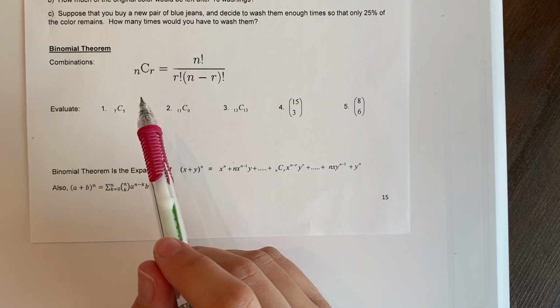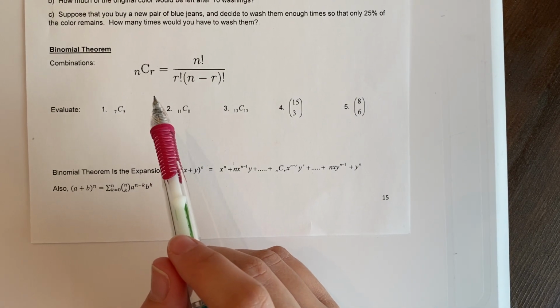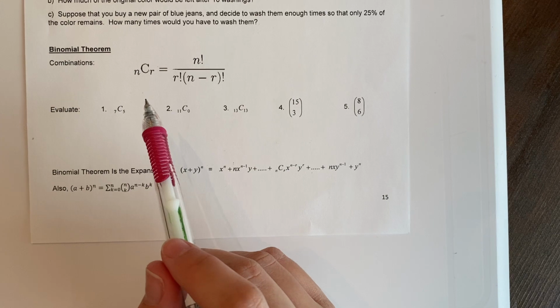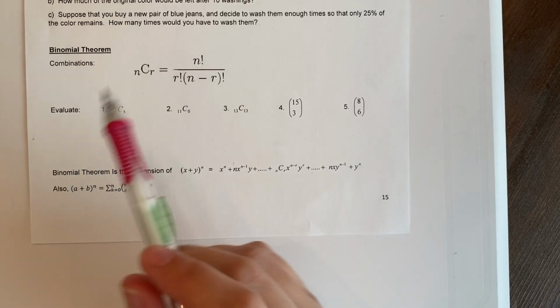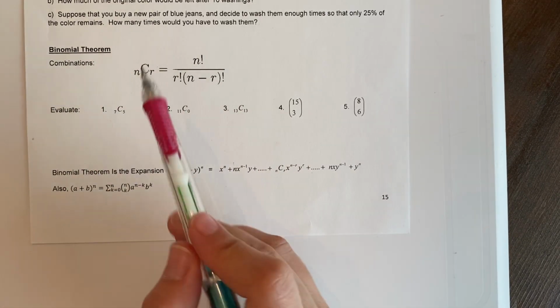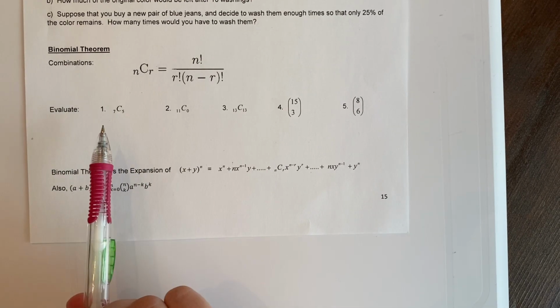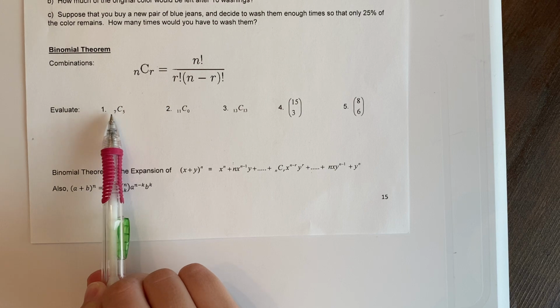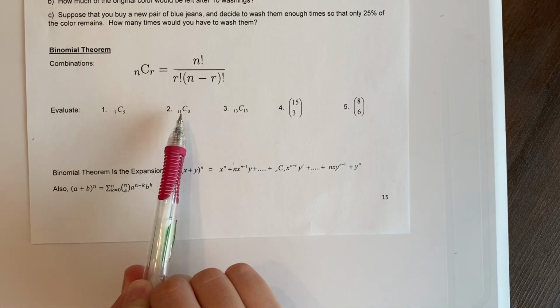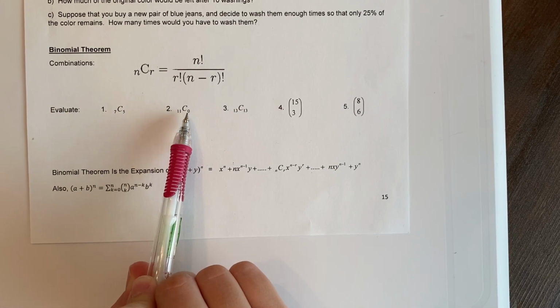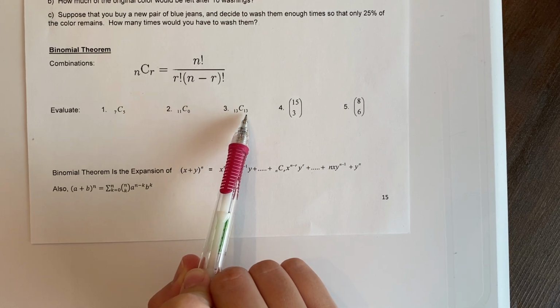Combination was that thing when it was like, you have 10 numbers. How many different combinations of that 10 numbers can you make? So that's what this is doing. So let's review how to read this and type it in our calculator. So this means there's 7 options, but you're only choosing 5. 11 options, but you're choosing 0 of them. 13 options, and you're choosing all 13.